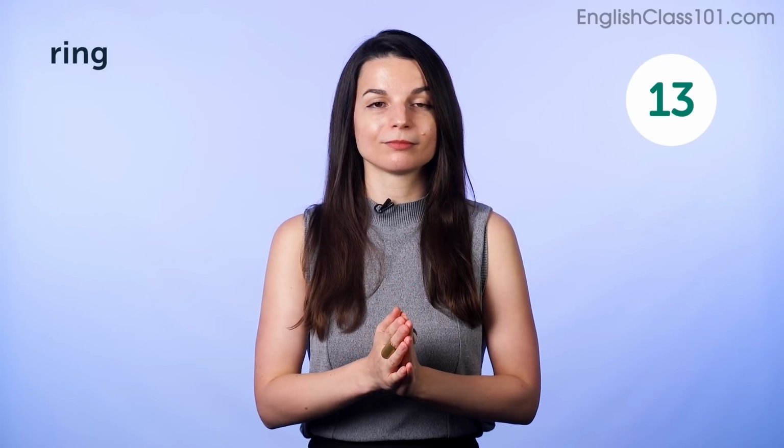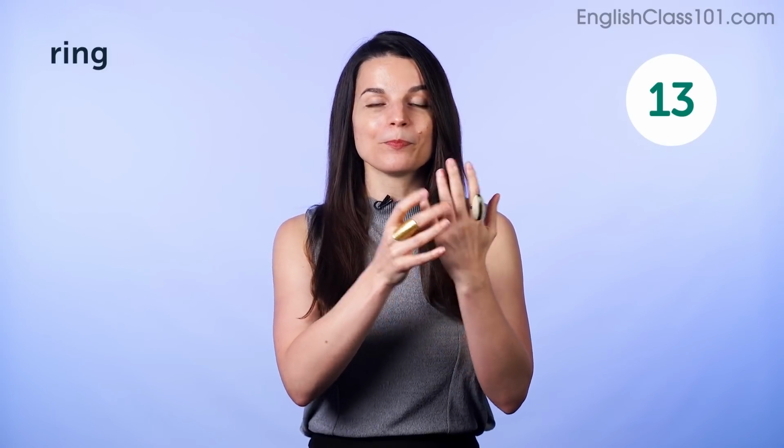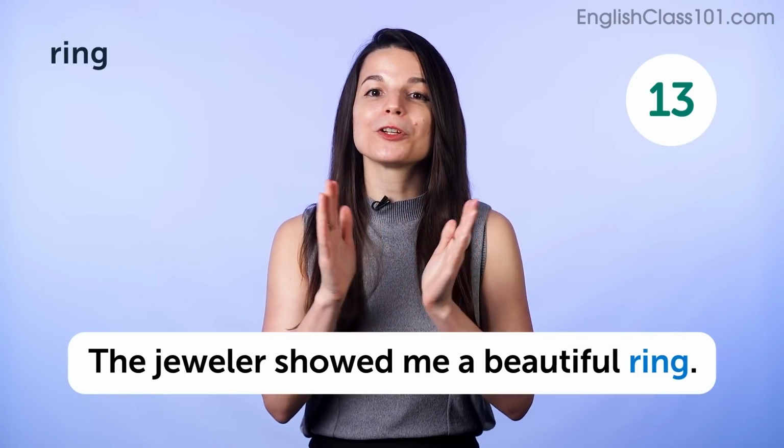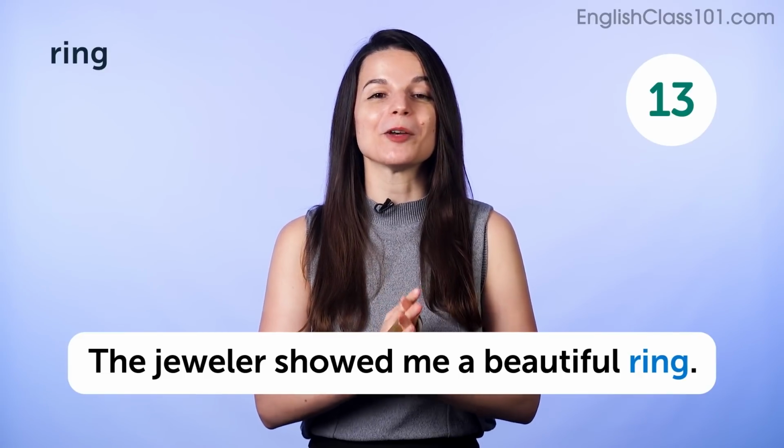Ring. A ring is a type of jewelry that we wear on the finger. Men and women wear rings very, very commonly. The jeweler showed me a beautiful ring.